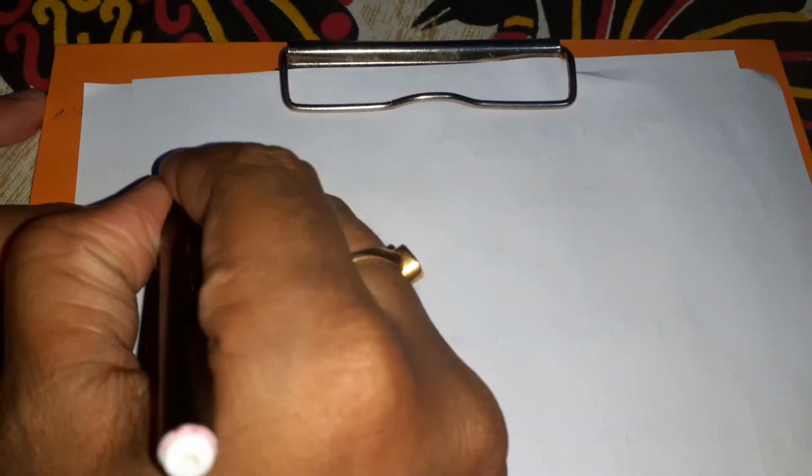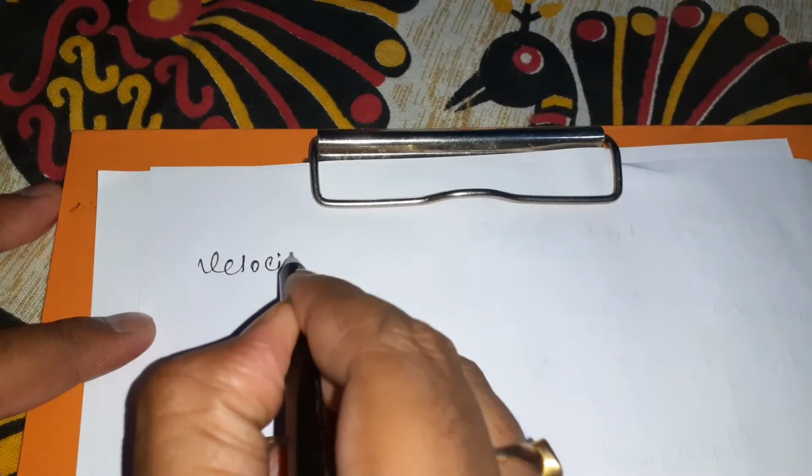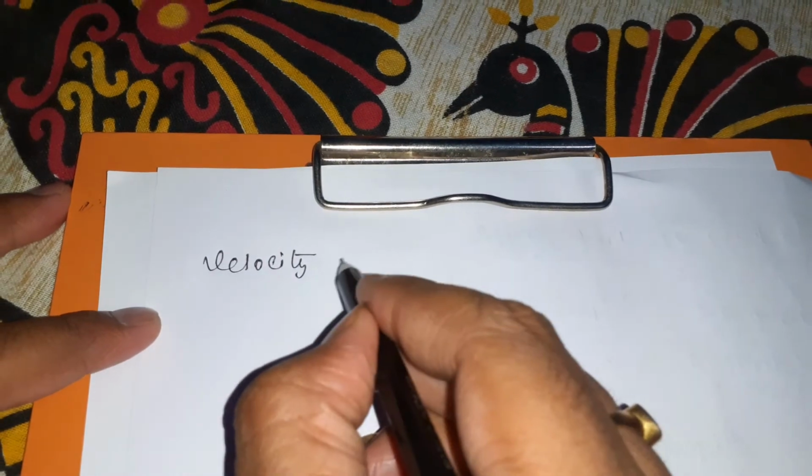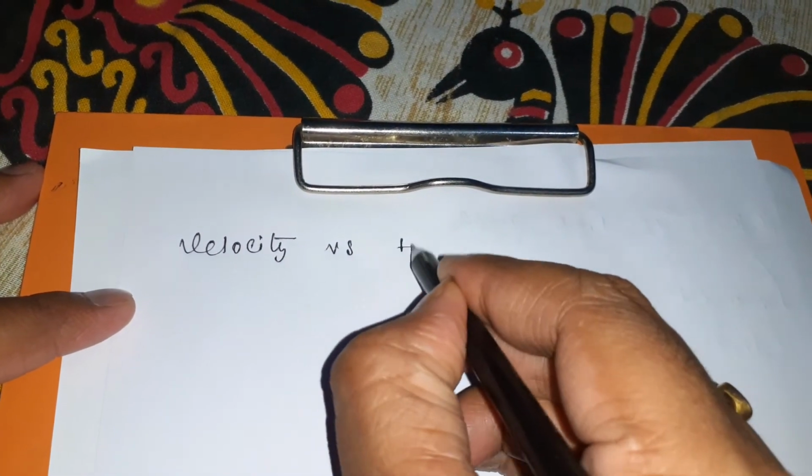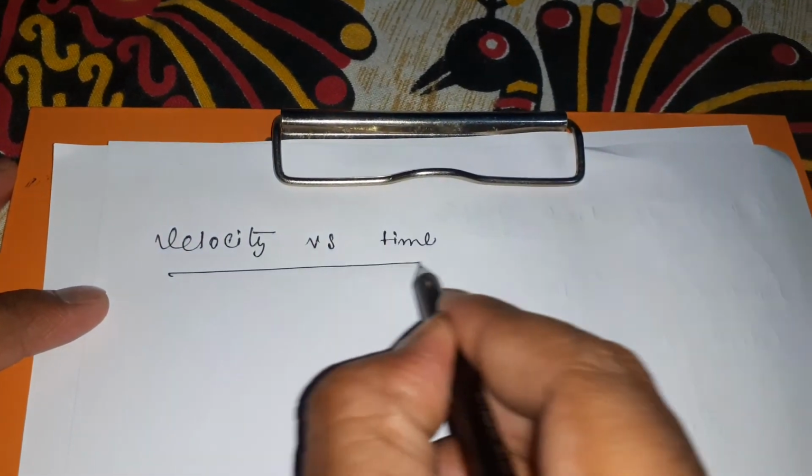Hello students, today we will discuss the velocity time graph. Okay, so this is the second part of this chapter, velocity versus time. Okay, this one we will read today.